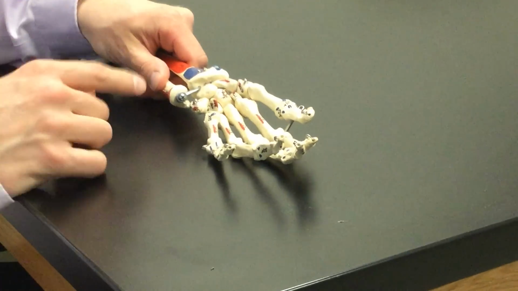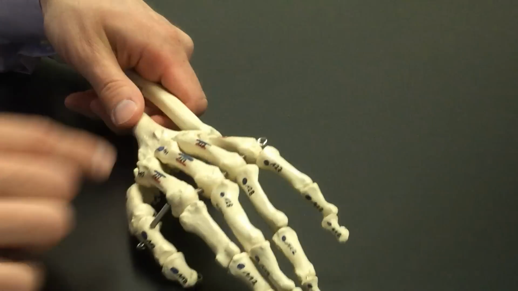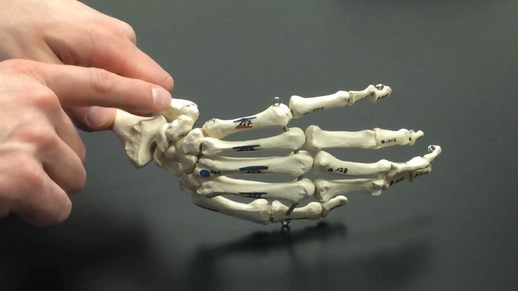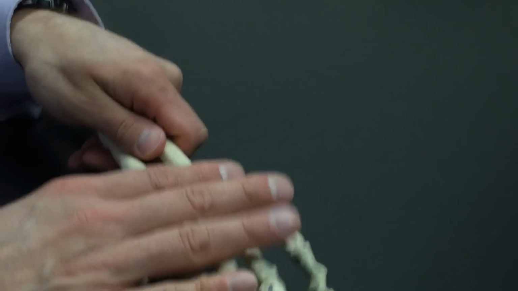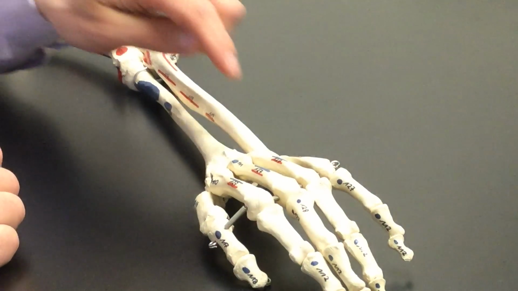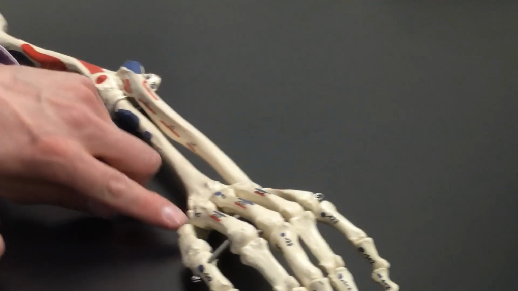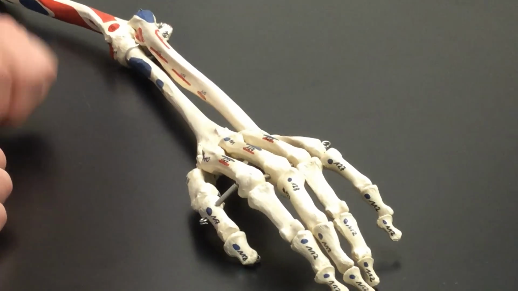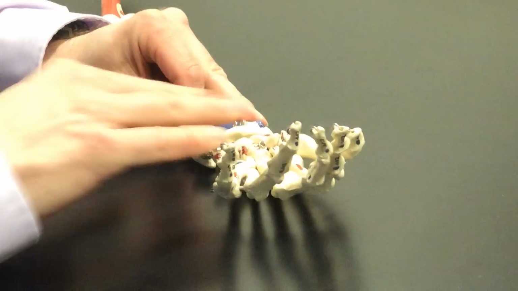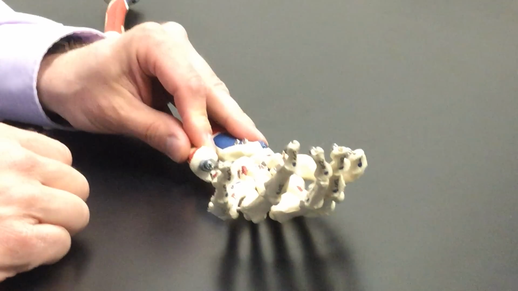I hope you're close enough that you can see this, but there is kind of like a bony process here on the radius and a bony process here on the ulna. Those are called the styloid bones, or styloid processes. So we have a styloid process on the ulna and a styloid process on the radius. And what they're doing is helping to secure the wrists so your bones don't go back and forth very much.